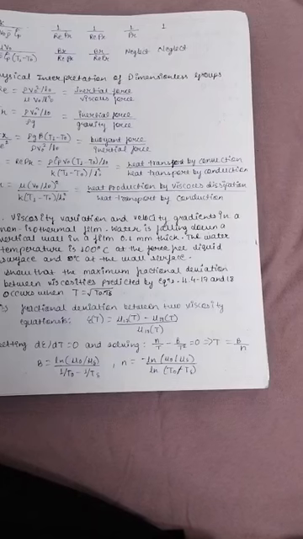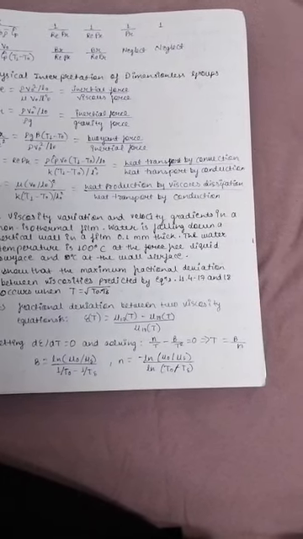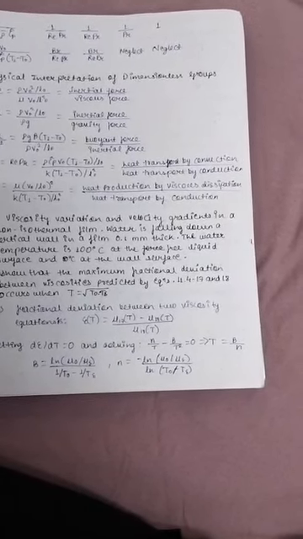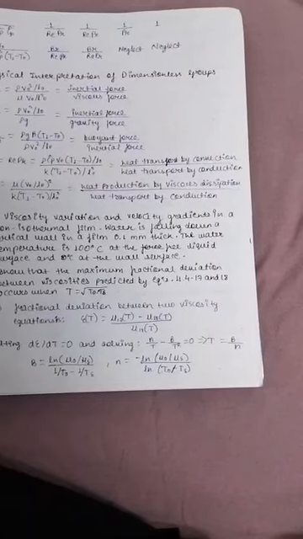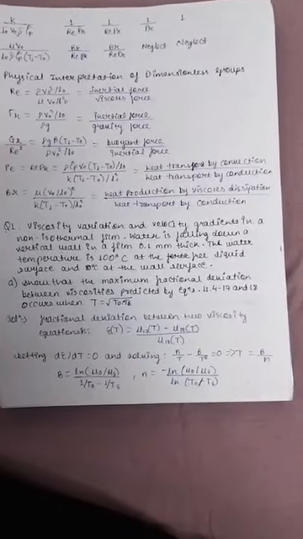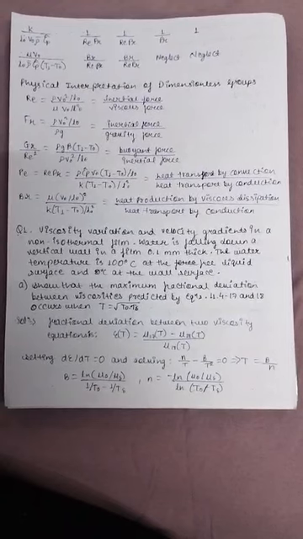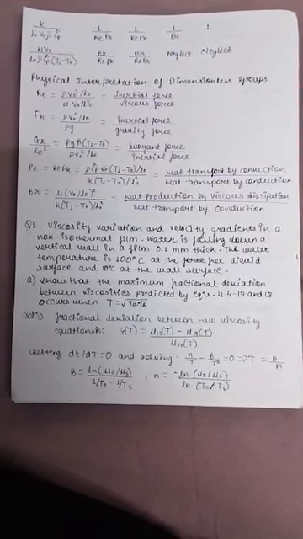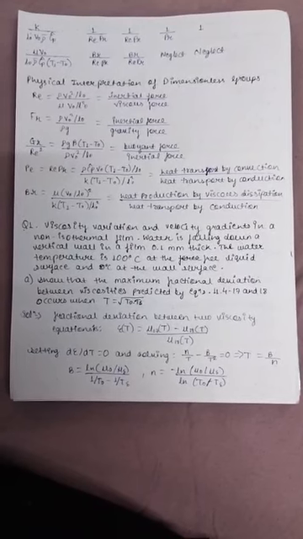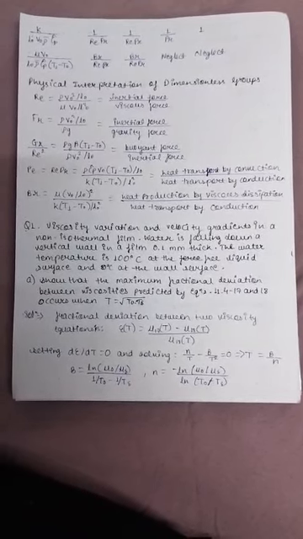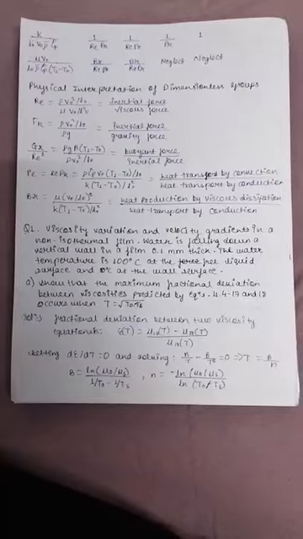And setting d epsilon over dT equals 0 and solving, n over T minus B over T squared equals 0, which gives T equals B over n, where B equals ln of mu naught over mu s divided by 1 over T naught minus 1 over Ts, and n equals minus ln of mu naught over mu s divided by ln of T naught over Ts.